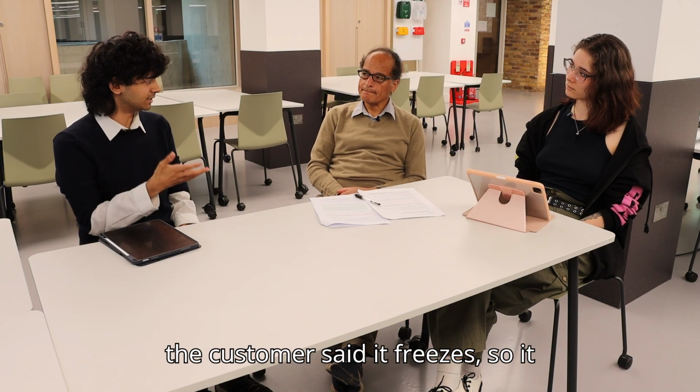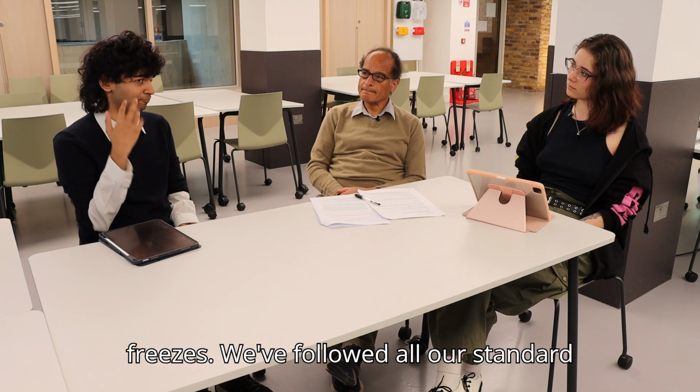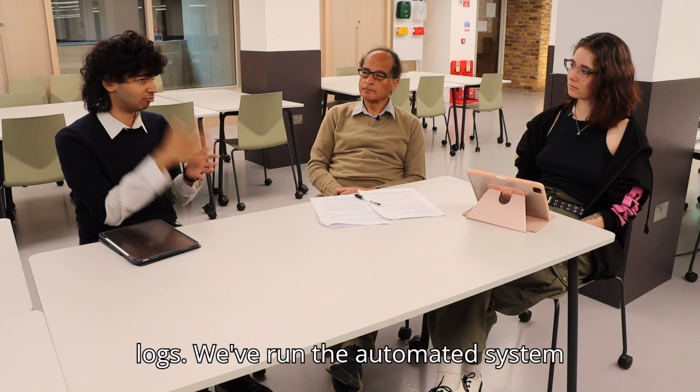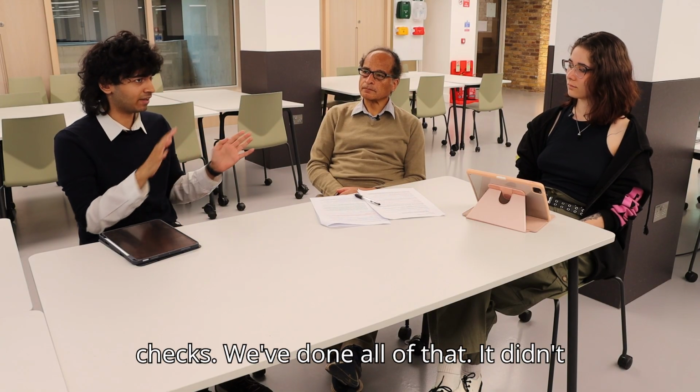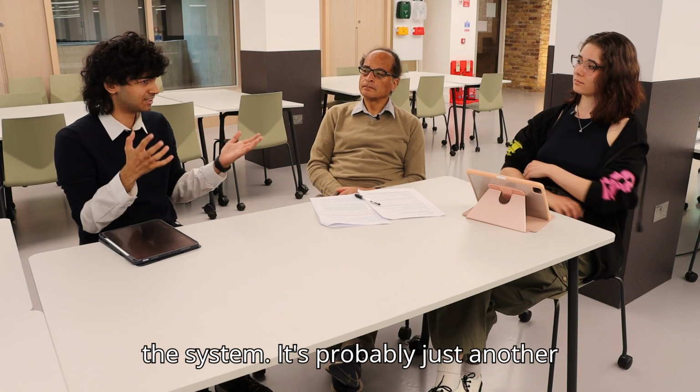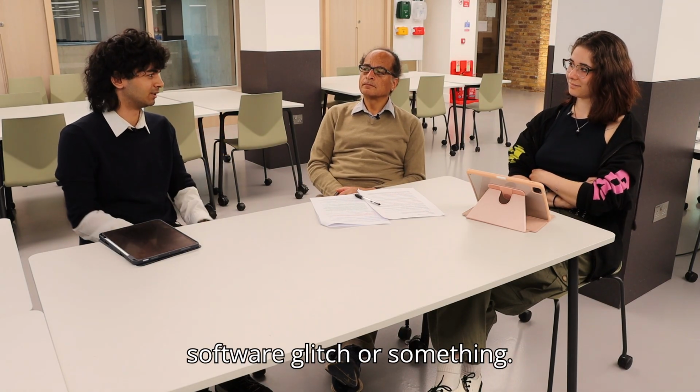Well, the customer said it freezes, so it freezes. We've followed all our standard diagnostics. We've checked the error logs. We've run the automated system checks. We've done all of that. It didn't show any specific fault codes, so I guess there isn't really anything wrong with the system. It's probably just another software glitch or something.